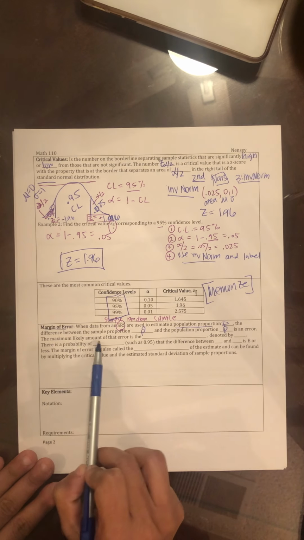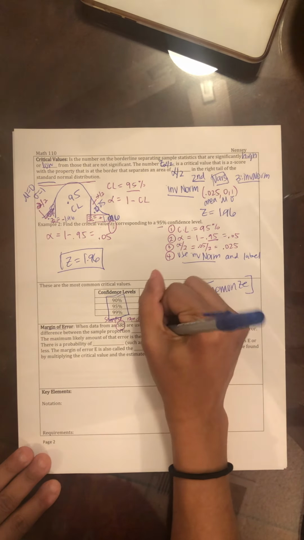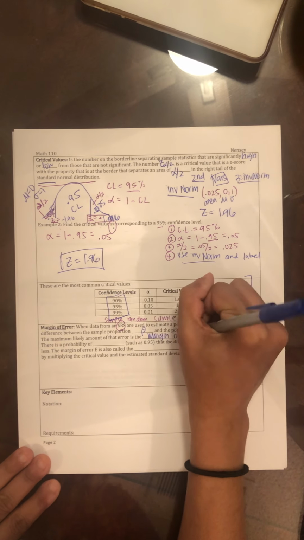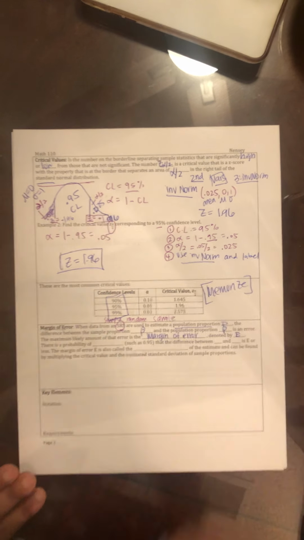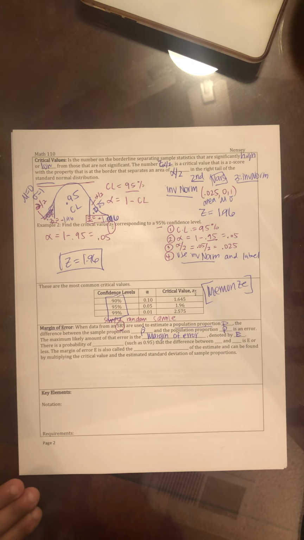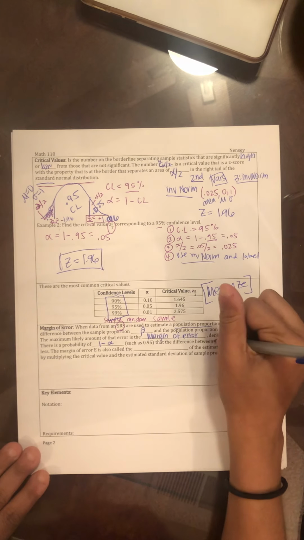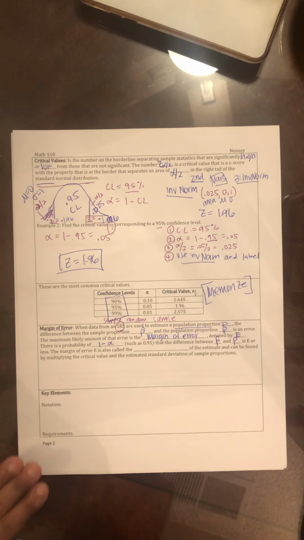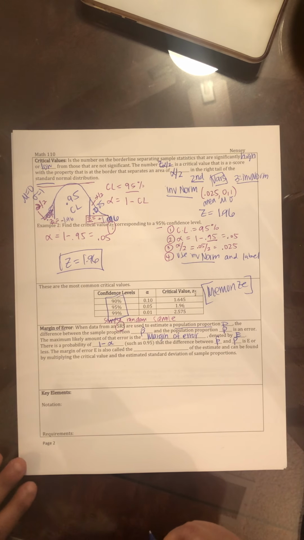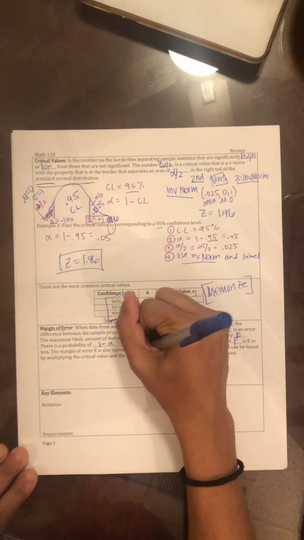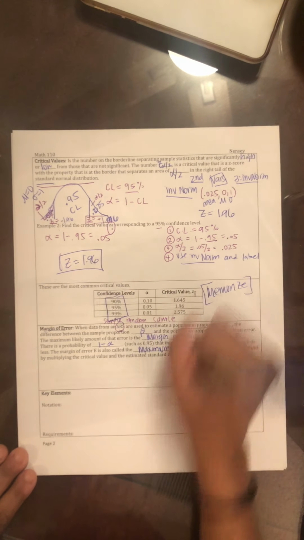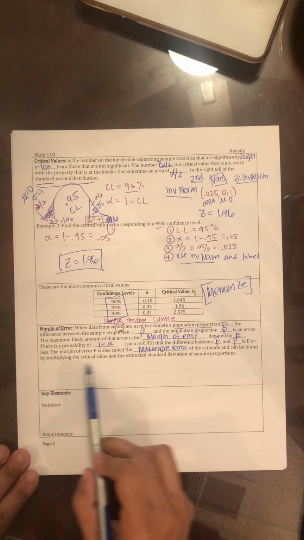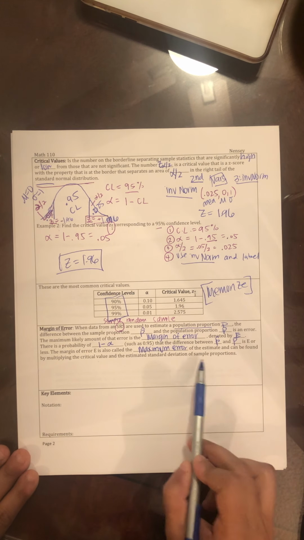Okay, the maximum likely amount that the error is the margin of error. So it's like the max of how off you are, and it's denoted by just a capital E. Okay, there is a probability of 1 minus alpha, such as 0.95, that the difference between P hat and P, or P and P hat, is E or less. The margin of error, E, is also called the maximum error. I don't use that, but your book does. Okay, it can be found by multiplying the critical value and the estimated standard deviation of the sample proportions.